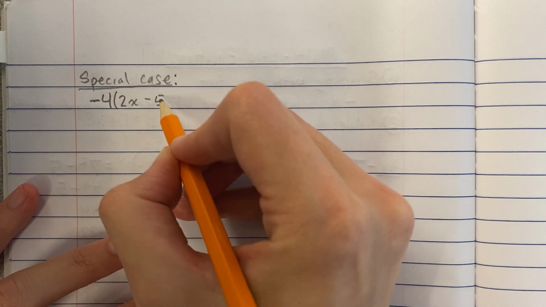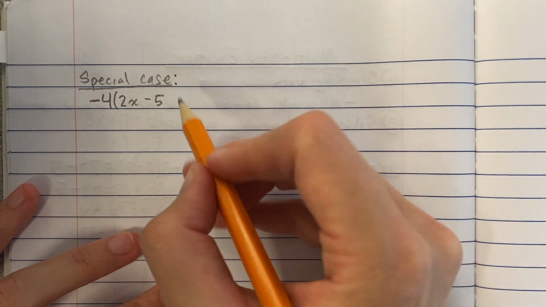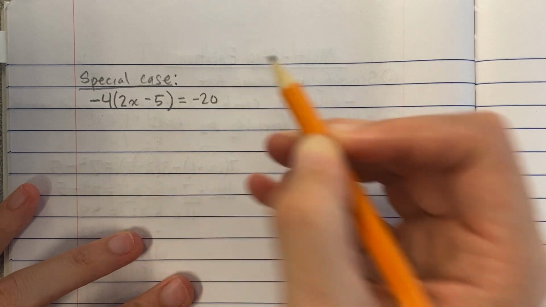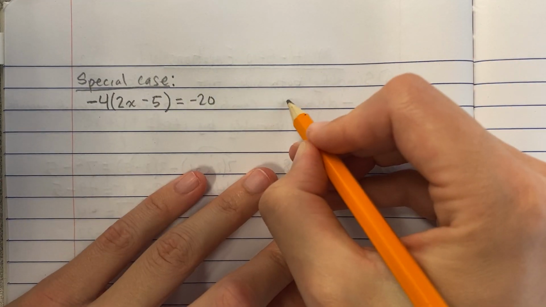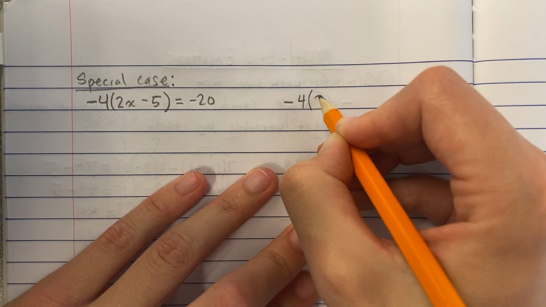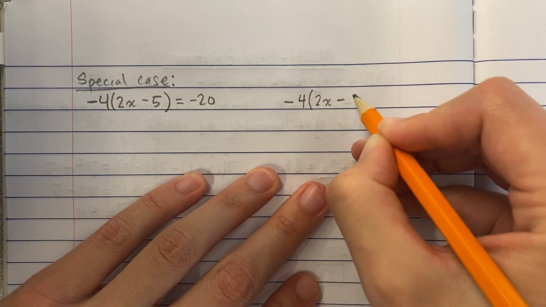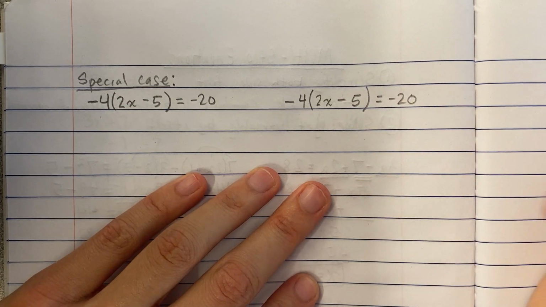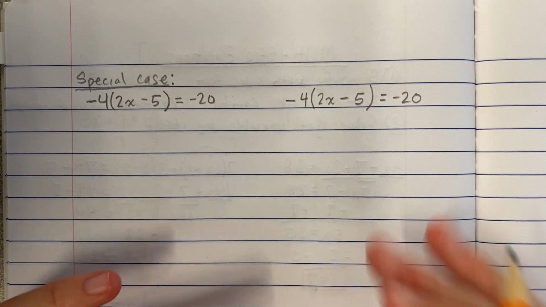Look, I'm going to actually make this -4 here. Okay. And watch what I'm going to do. I'm going to copy this equation twice. The reason is that this type of equation has two different methods that you can use to solve. And I want you to know both. And I want you to just choose your preference in each case.